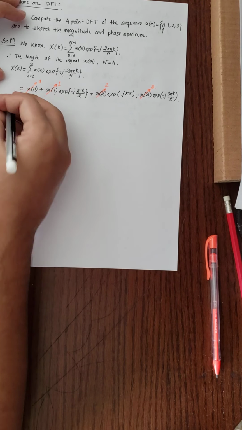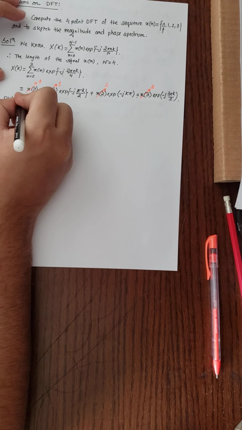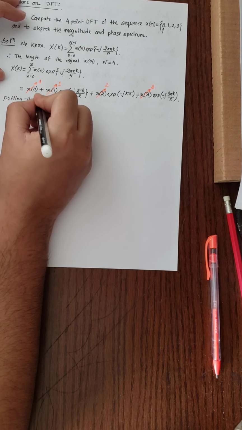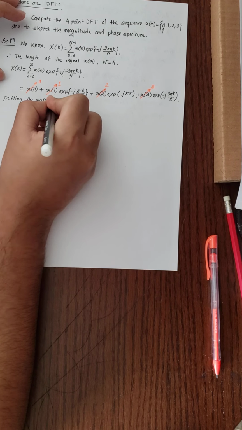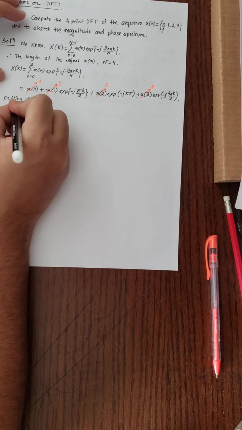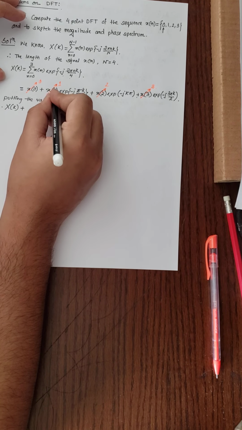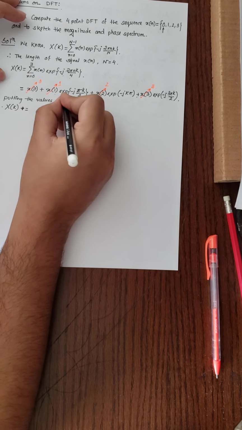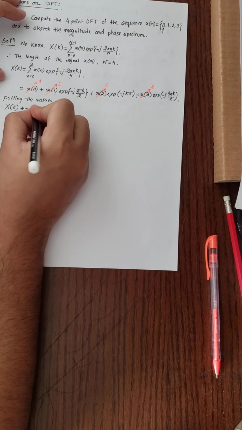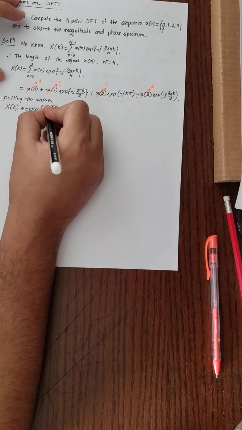Now putting in the values, we get x of k equals 0, and x of 1 is 1, so we get directly e to the power minus j pi k over 2.